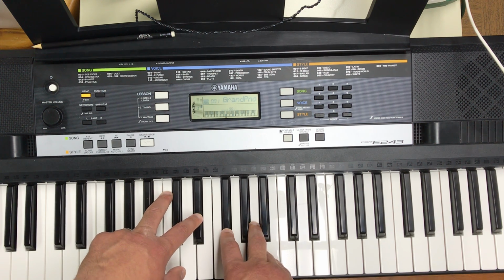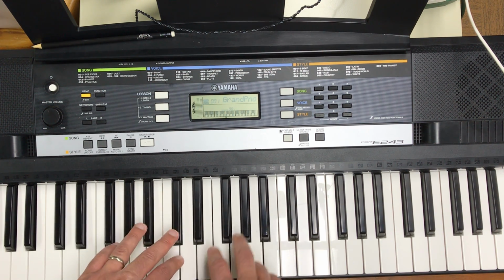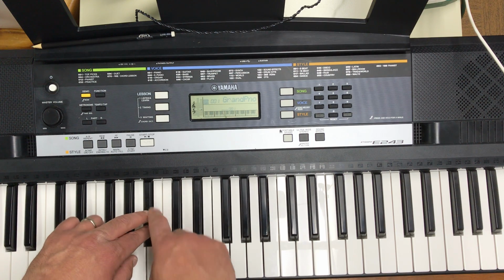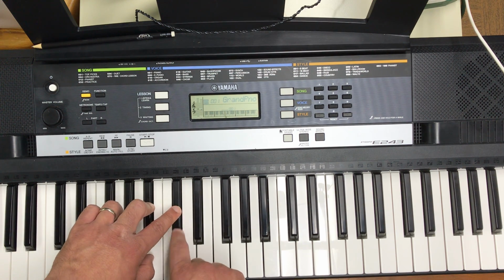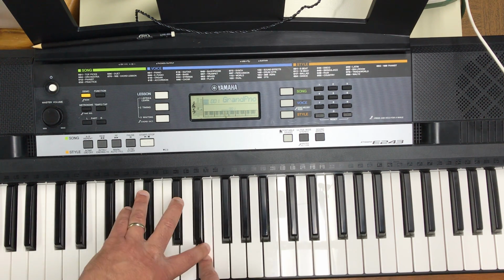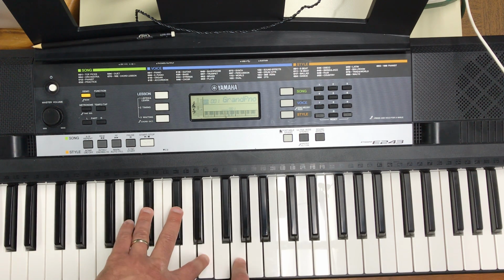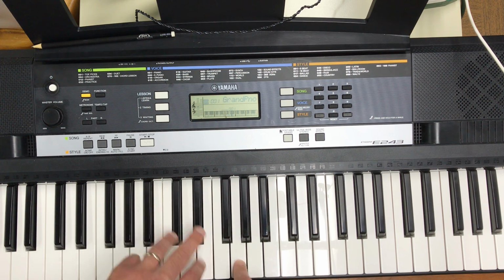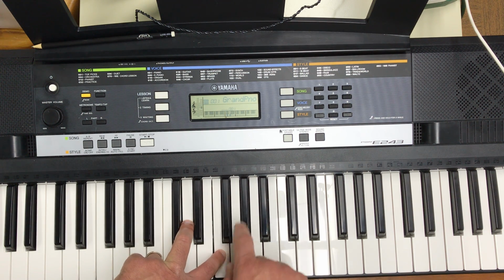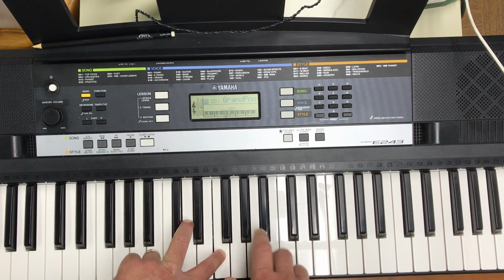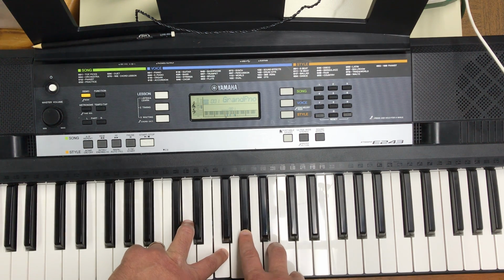Let's find another one here. How about B flat diminished? So here's B flat, 0, 1, 2, 3, 0, 1, 2, 3, 0, 1, 2, 3. B flat diminished. So it's 3 stacked minor thirds. Let's do another one. How about D diminished? Here's D. So 0, 1, 2, 3, 0, 1, 2, 3, 0, 1, 2, 3. So there is our D diminished chord.